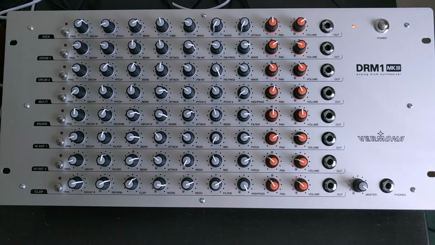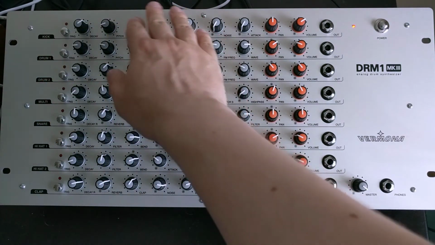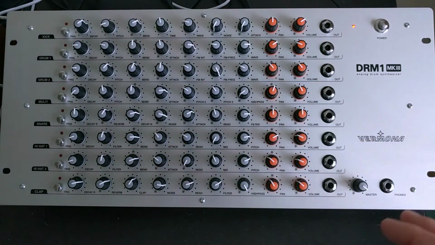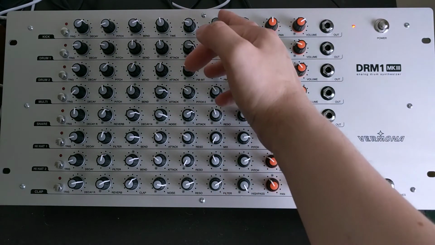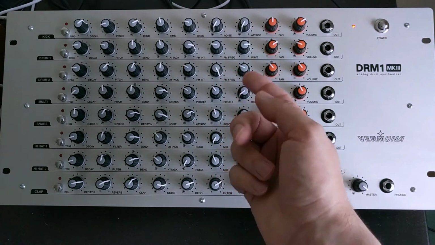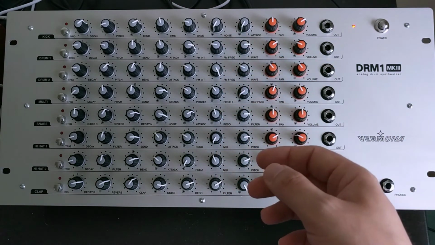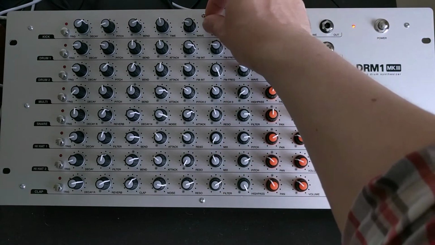Cool. Okay, so that covers the main part of the voice, which is the VCO element of it. The other two knobs allow you to mix in a single impulse of either noise or like a single needle pulse, if you like. So let's check out the noise first.